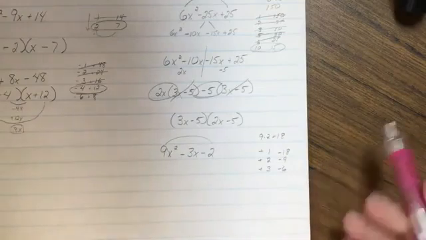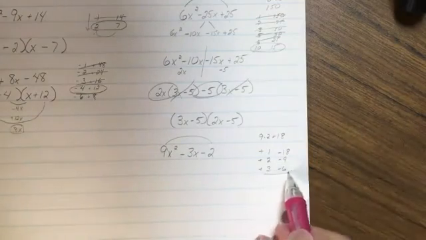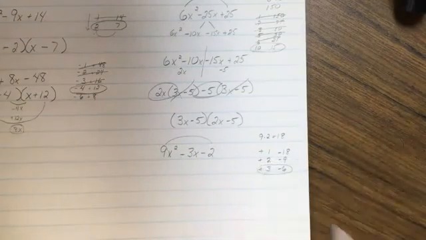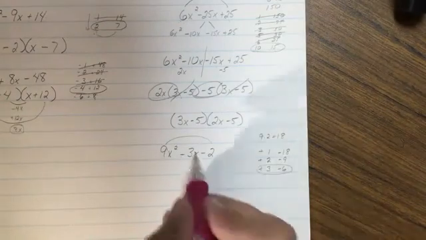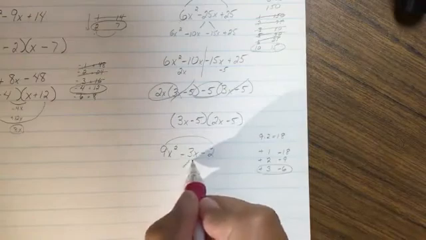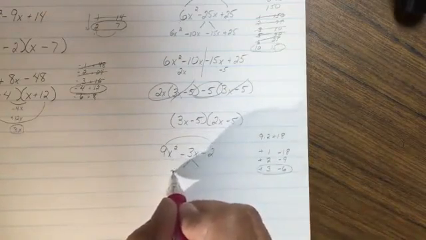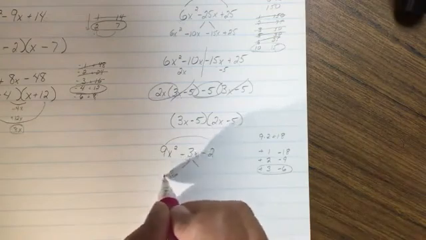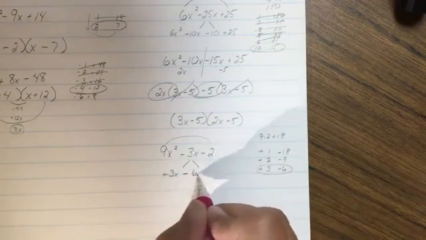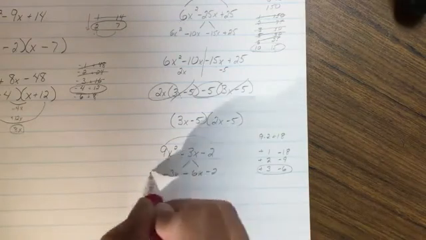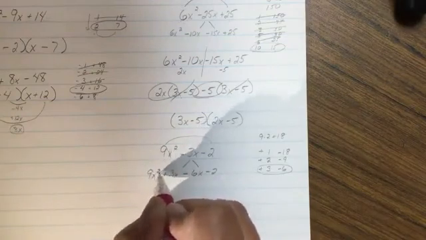Now, they're going to subtract to 3. Well, I'm going to start and cheat. I'm going to go to the bottom because I see 3 and 6. And 6 minus 3 is 3. So I'm going to break this apart. I see 9x squared plus 3x minus 6x minus 2.